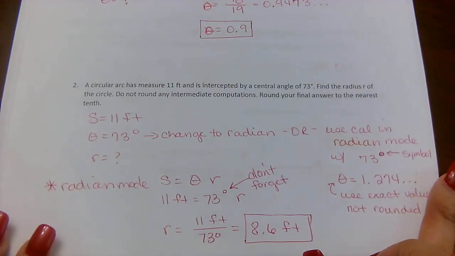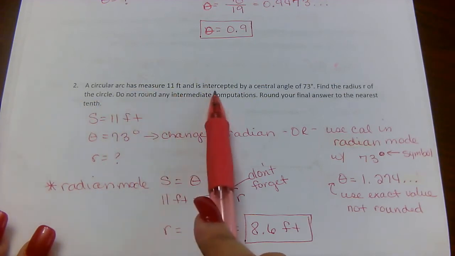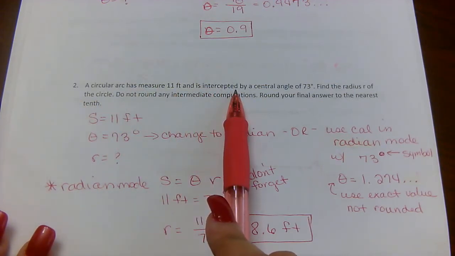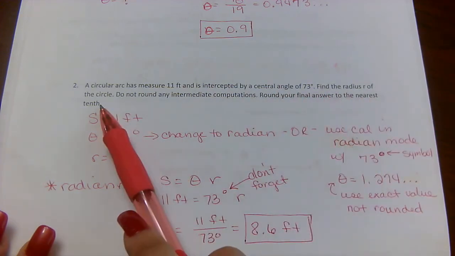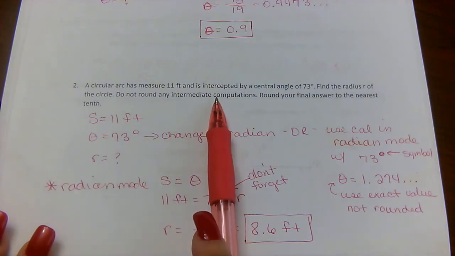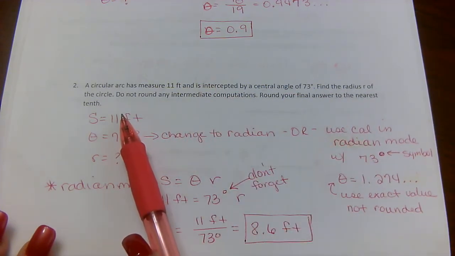Okay. Next problem. A circle has an arc that measures 11 feet and it's intercepted by a central angle of 73 degrees. Find the radius r of the circle. Okay, again, do not round any intermediate computations, but your final answer has to be rounded to the nearest tenth.